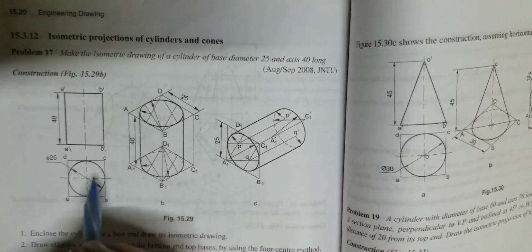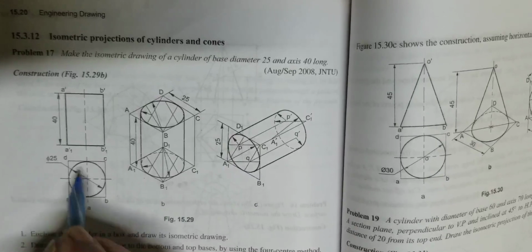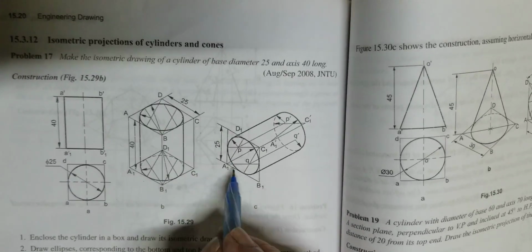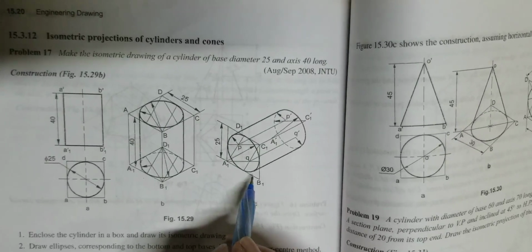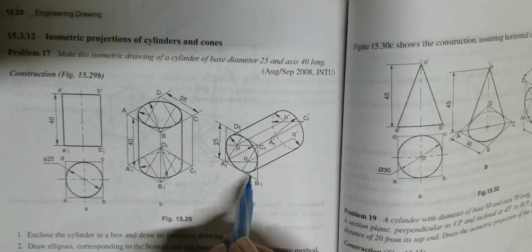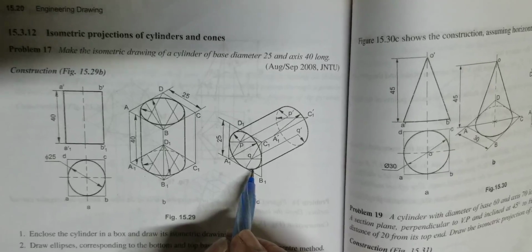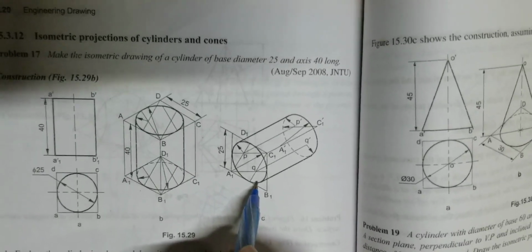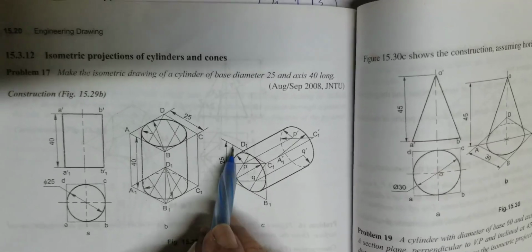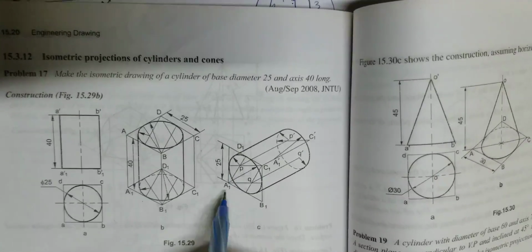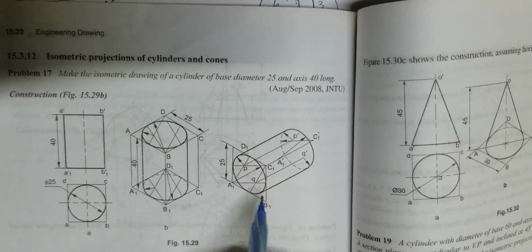Now construct this circle like this, vertical. We know how to draw the circle in different planes of the cuboid: when we are seeing from the side, from the top, and from the other side like this. So this kind of ellipse you have to construct.